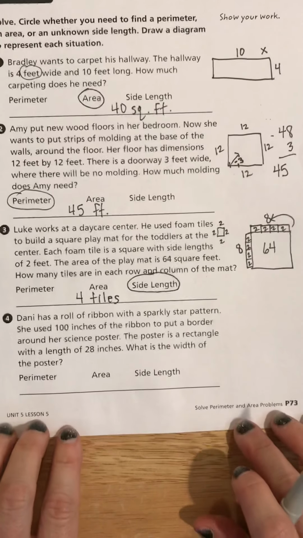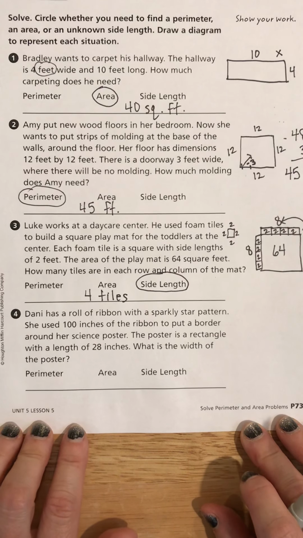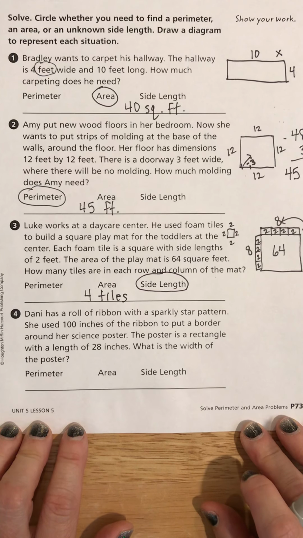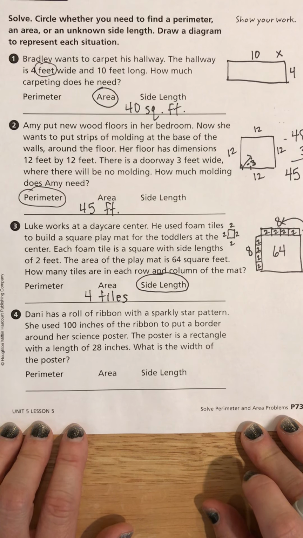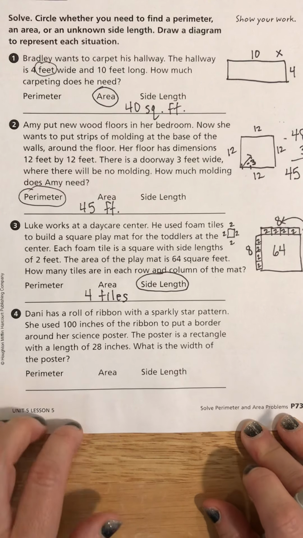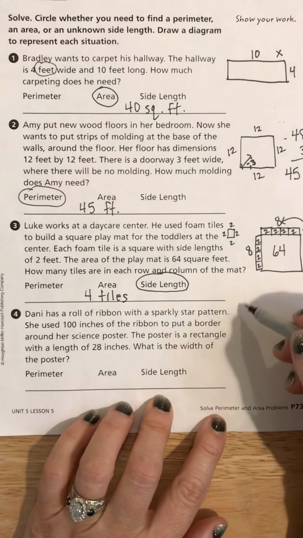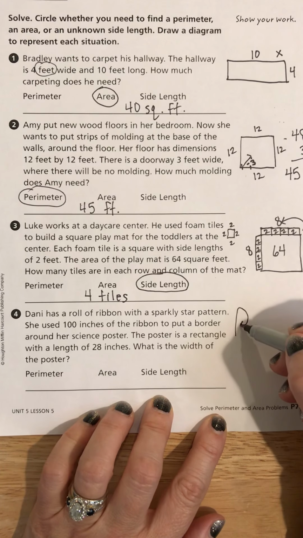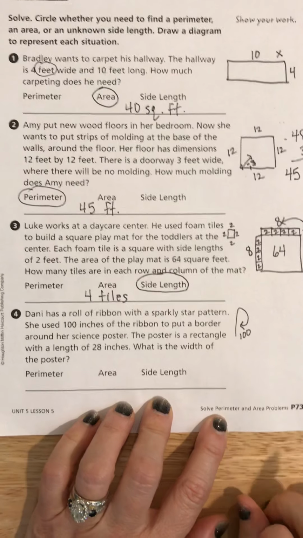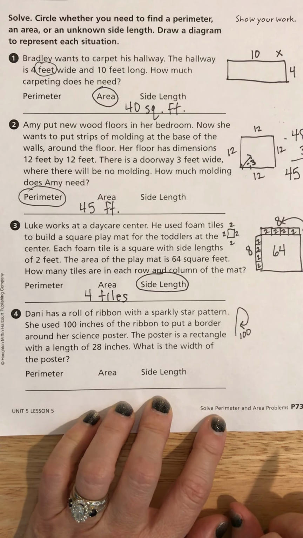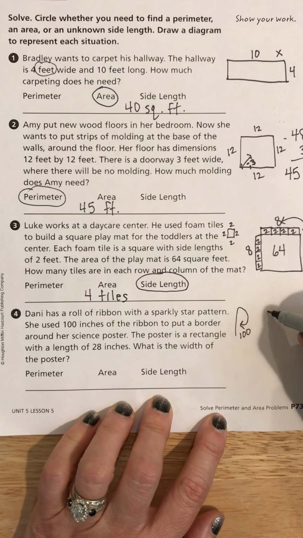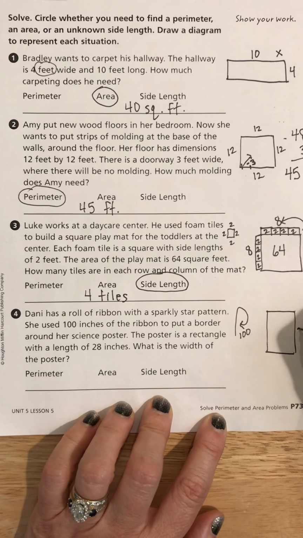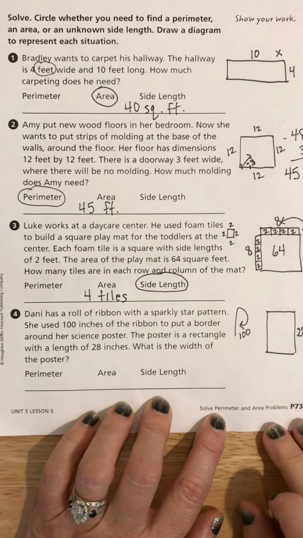All right, our last one. Danny has a roll of ribbon with a sparkly star pattern. She used 100 inches of ribbon to put a border around her science poster. Okay, so I know she had a poster and the perimeter all the way around was 100. The poster is a rectangle with a length of 28 inches.